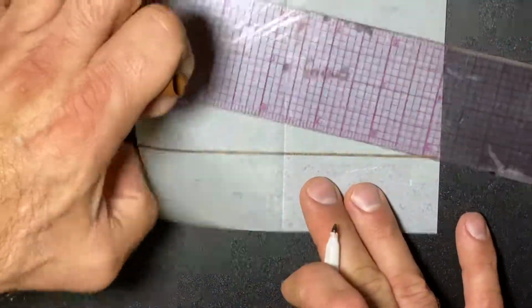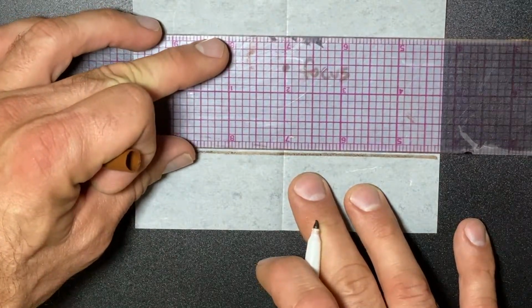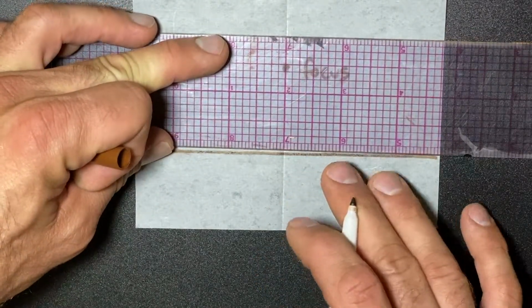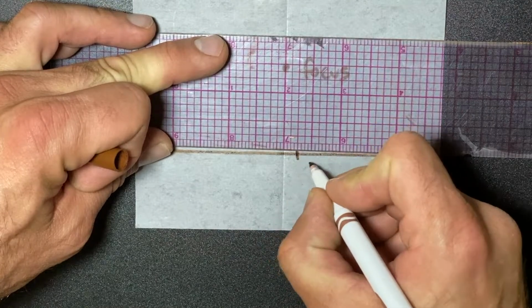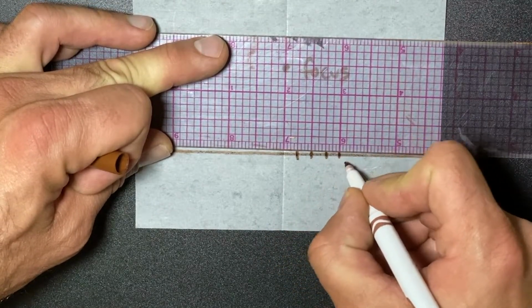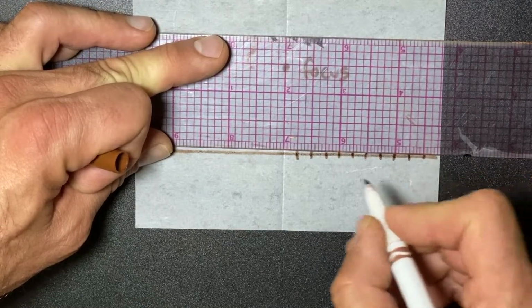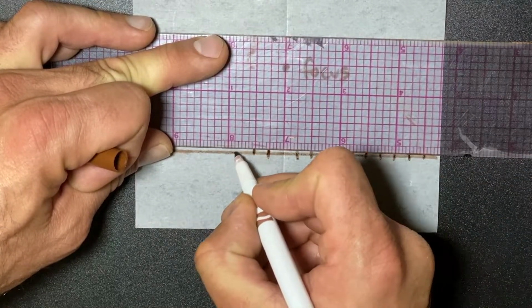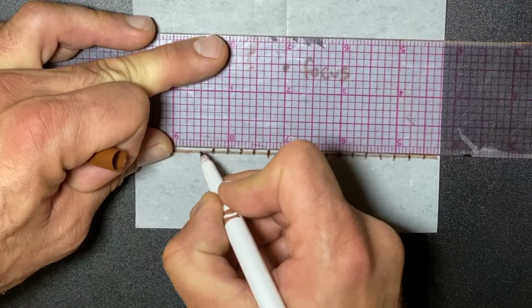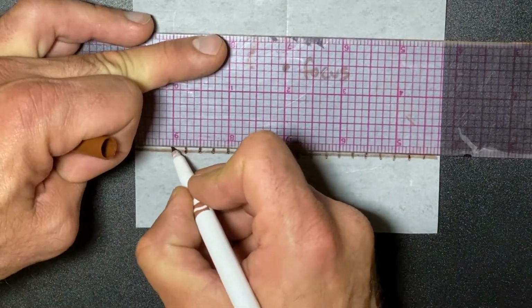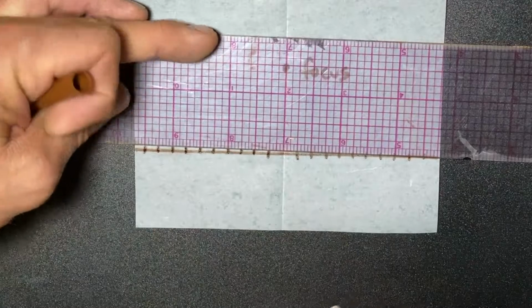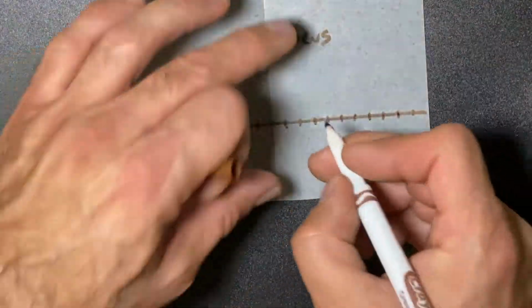When I'm done, I'm going to use my ruler, and if I was using a centimeter ruler, I would do every half centimeter. I have an inch ruler, so I'm going to mark every quarter of an inch. So I have about 10 markings on each side. If you use this patty paper and a centimeter ruler, you'll have 13 to the right and 13 to the left.